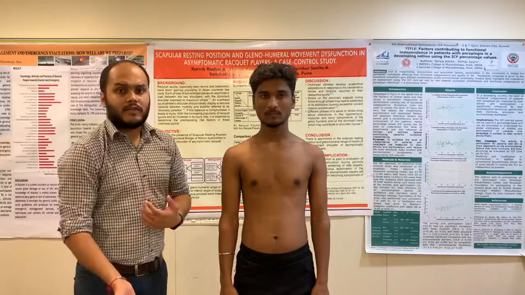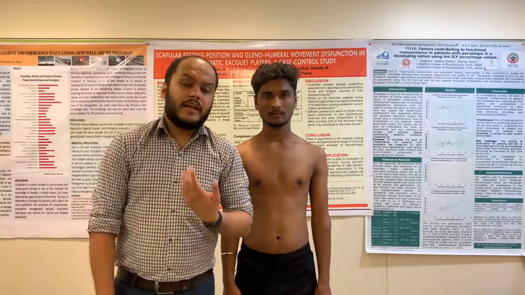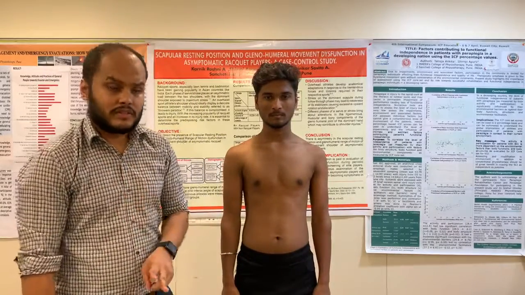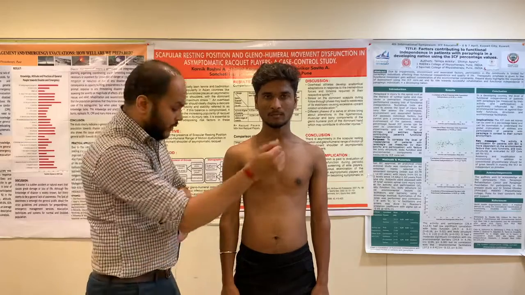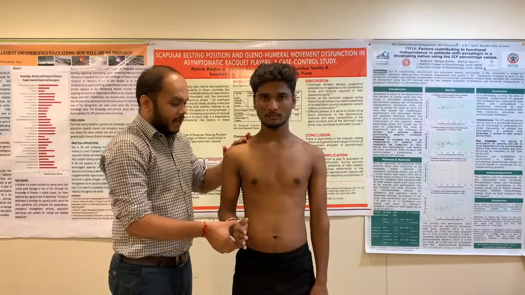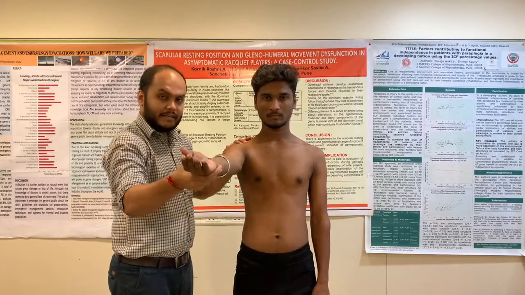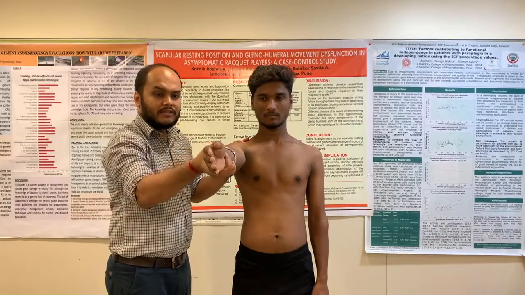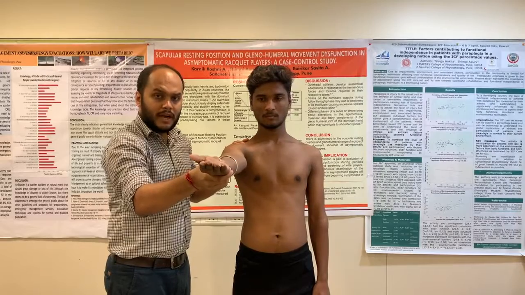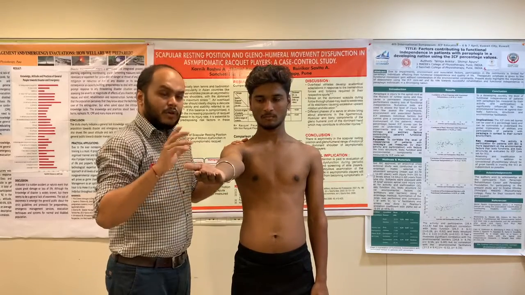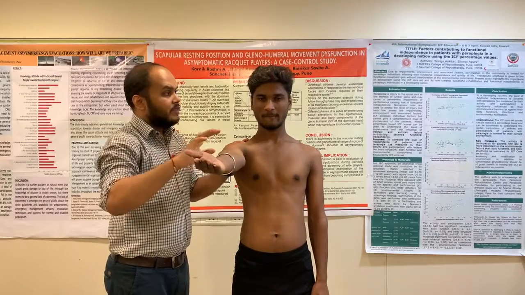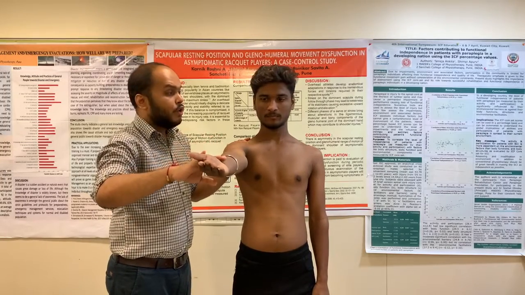The next part of the test is for bicipital tendinitis. In this, we generally perform two tests. One is Speed's and one is Yergason's test. For Speed's test, what we do is we ask the patient to flex the arm to 90 degrees at the shoulder, maintaining the elbow in extension, and I ask the patient to supinate the arm completely. Now I'm going to ask the patient to hold this position against resistance. I'll be giving slight downward resistance, and you need to hold this.